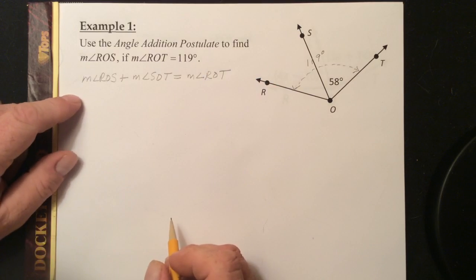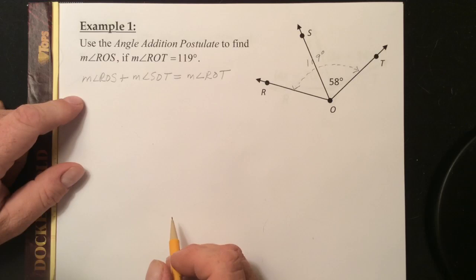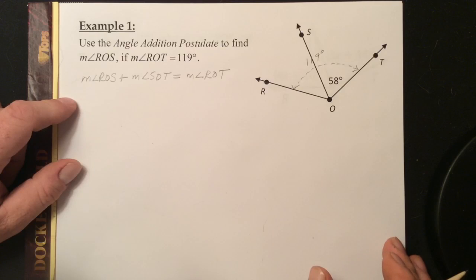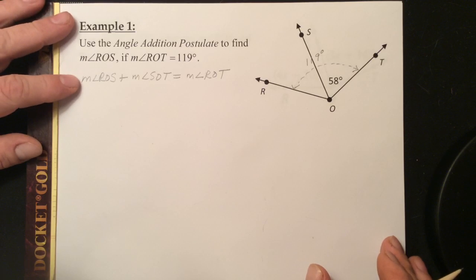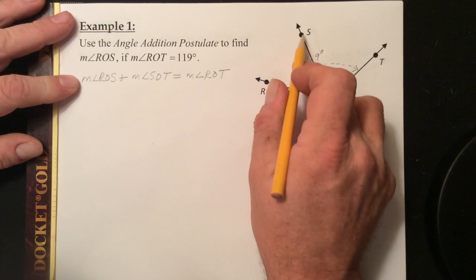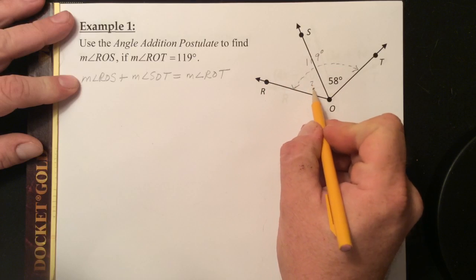Once we get the equation written from the angle addition postulate, then no matter what kind of numbers or algebraic expressions they throw at us, we can always plug these in or substitute them in. So here we go. The measure of angle ROS is what's in question.